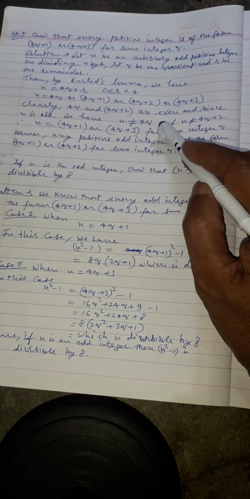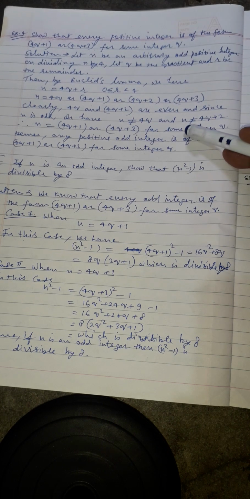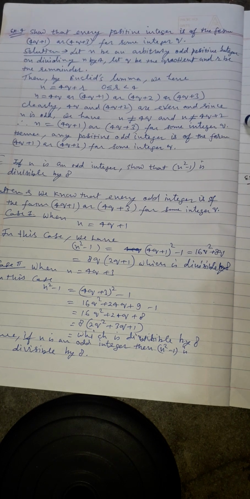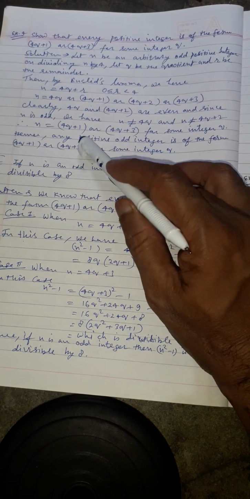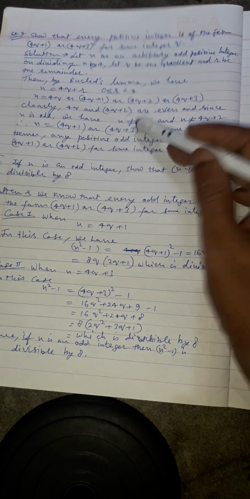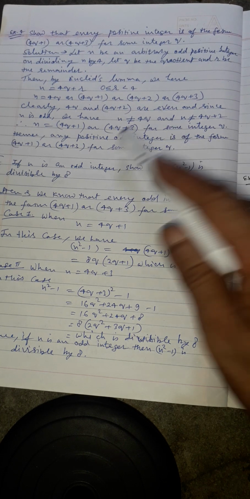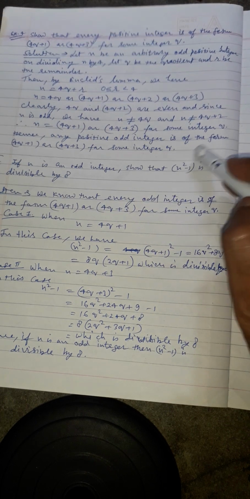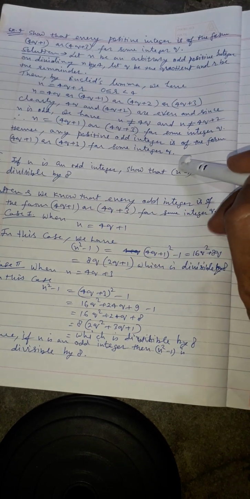And if n is not equal to 4q, then necessarily n is not equal to 4q plus 2 also. So n equals 4q plus 1 or 4q plus 3 for some integer q. If the number is not even, then it is odd. Hence, any positive odd integer is of the form 4q plus 1 or 4q plus 3 for some integer q.